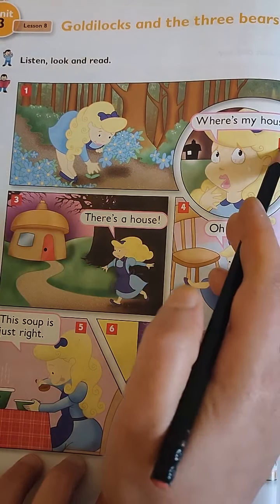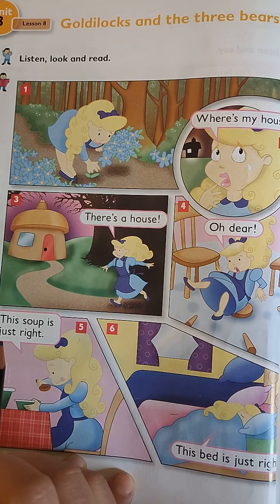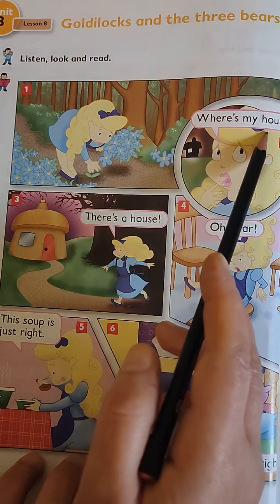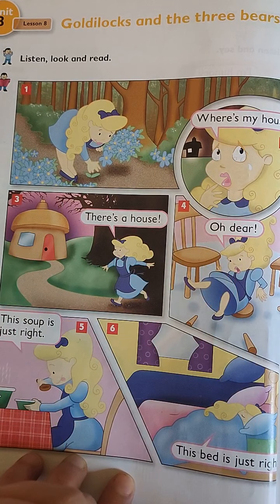Picture 2. She is lost. Where's my house? She says. She is cold and hungry. She starts to cry.